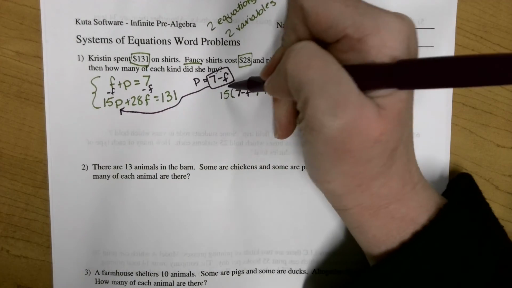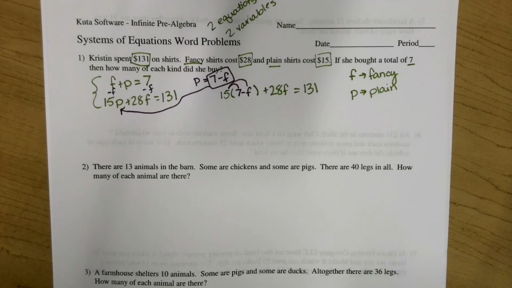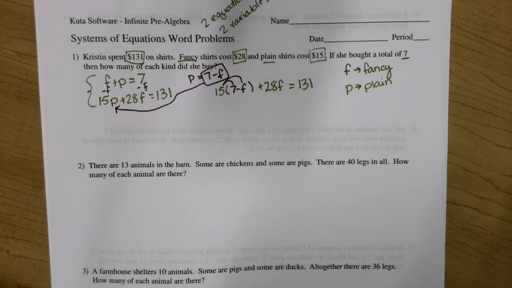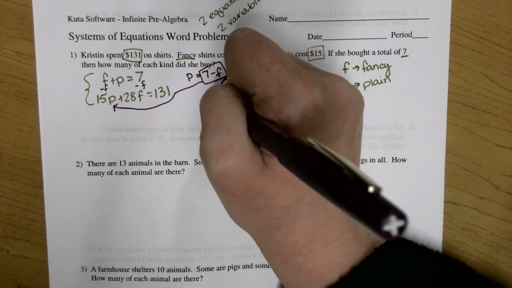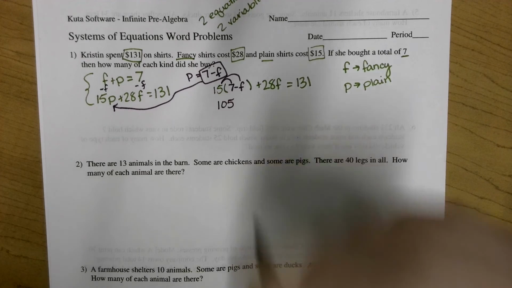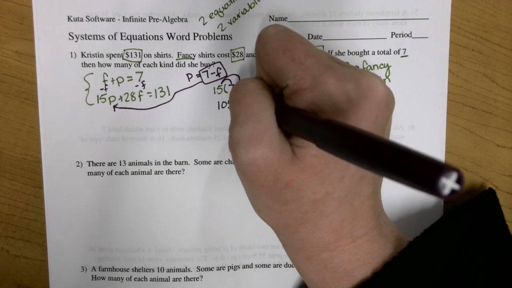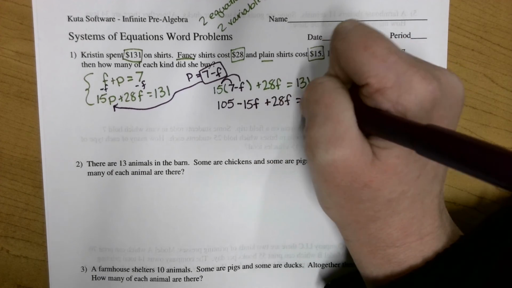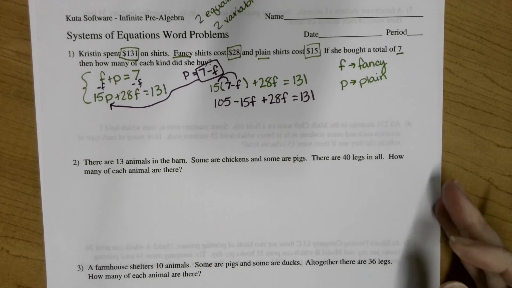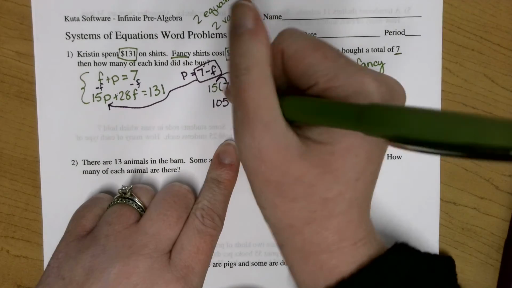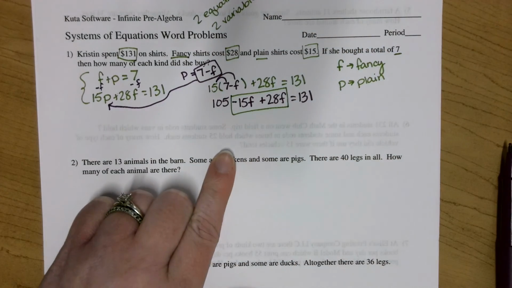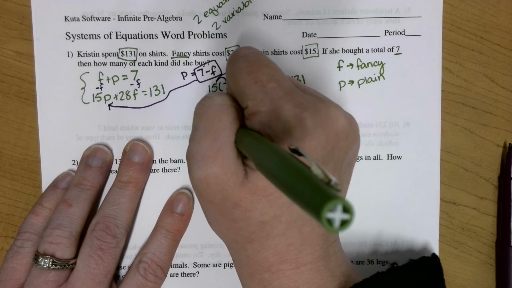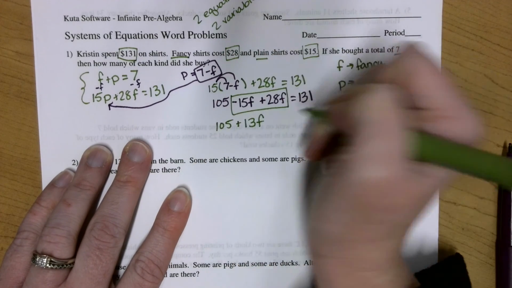All right, so let's distribute that 15 first. I know 15 times 8 is 120. So if you subtract 15 from that, 15 times 7 should be 105. So 105 minus, well, 15 times f is just 15f, plus 28f equals 131. All right, so let's combine our like terms first. And 28 minus 15 should be 13. So we have 105 plus 13f equals 131.